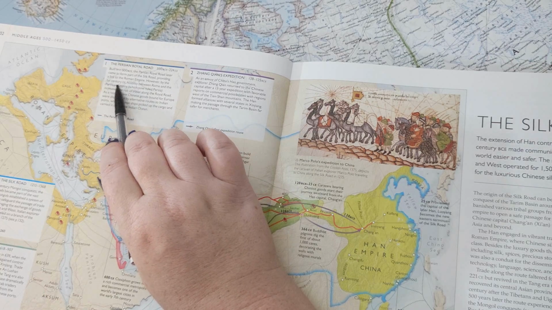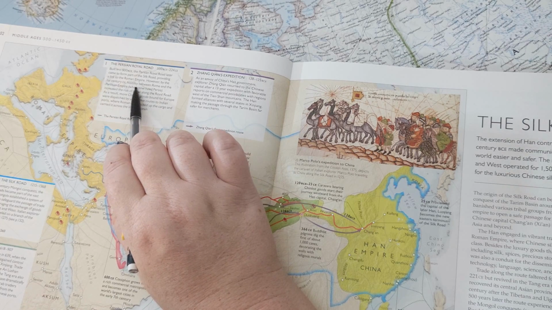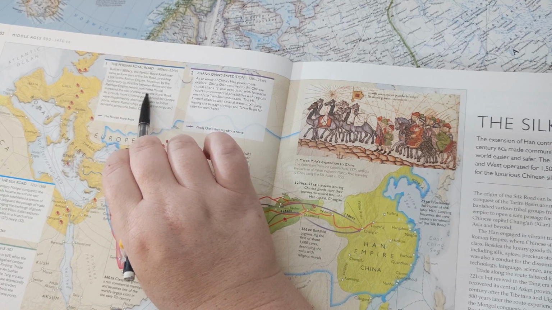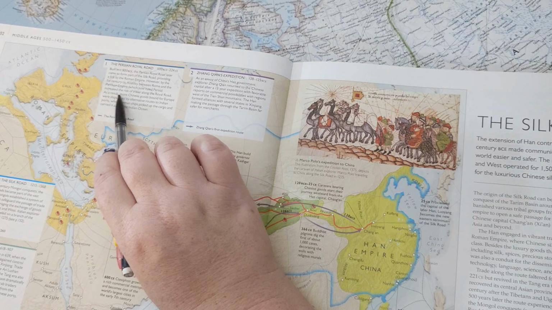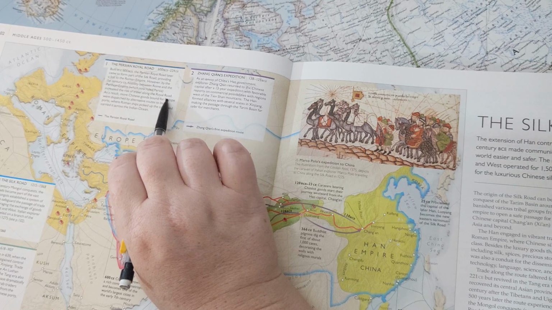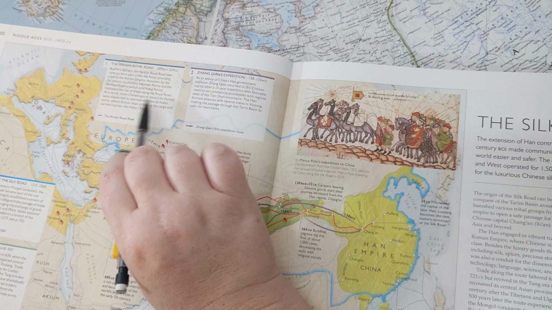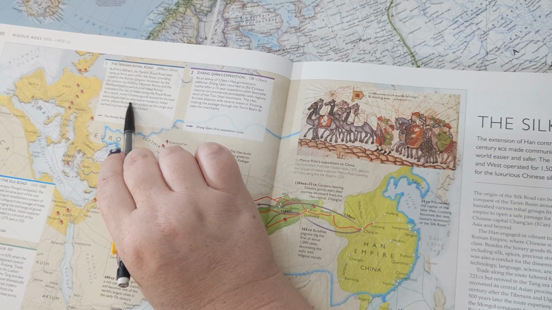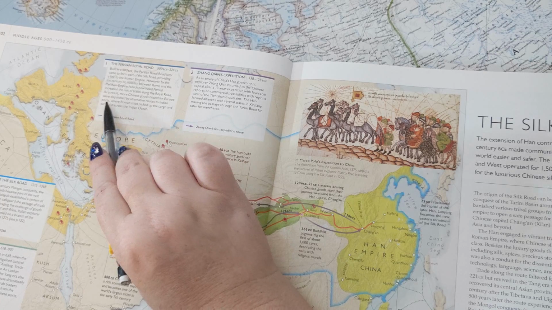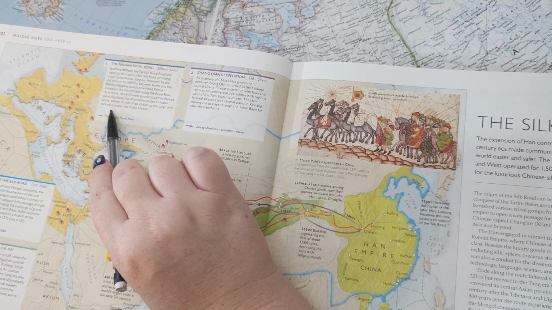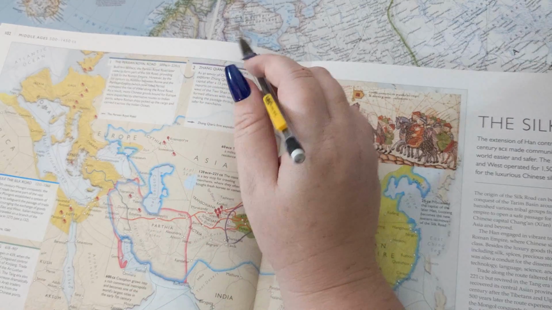However, by the 1st century CE, hostility between Rome and the Parthian Empire, which now ruled Persia, increased the risk of travel along the Royal Road. As a result, more Chinese goods bound for Europe were dispatched by alternative routes to Indian ports, where Roman ships picked up the cargo and carried it across the Indian Ocean.